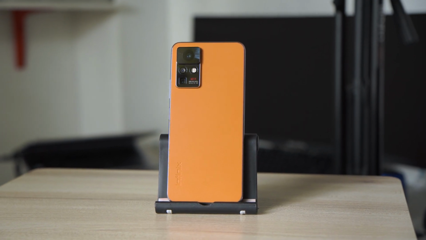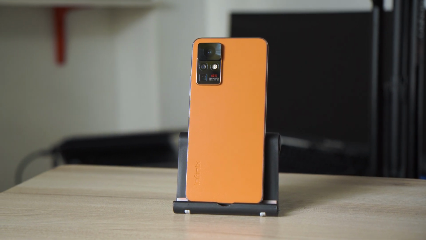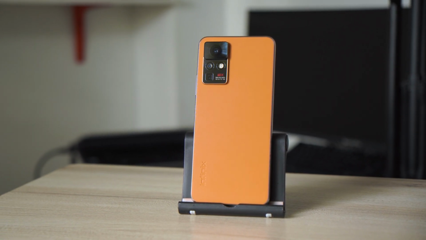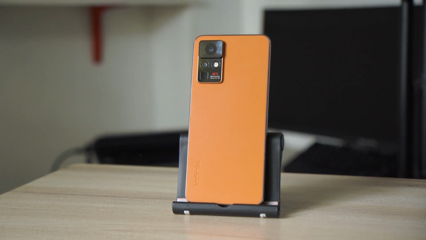Well, that's about it for the Infinix Zero X Pro. If somehow you just want the design of the Zero X Pro, by all means. But these are the top issues I encountered and they are not to be taken lightly.